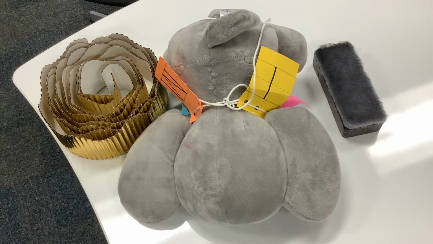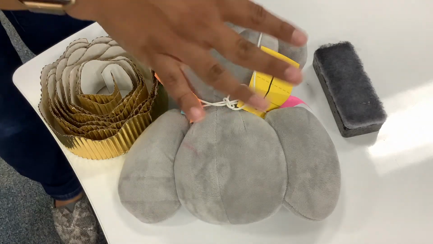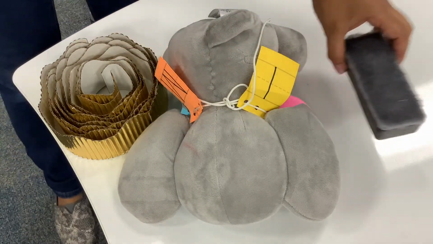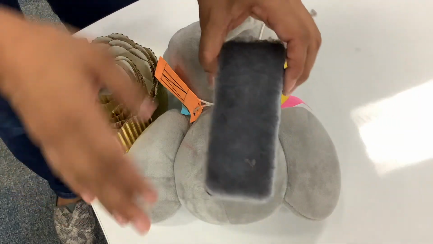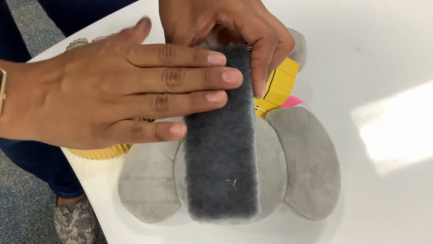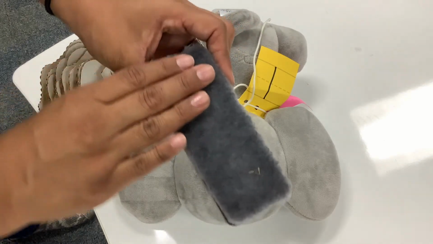So I have some objects here that I would like for you to help me with in deciding what their texture is. Ready? Come on. All right, friends. Here I have 3 objects that we're going to use our hands to feel the texture of. So first one up is we have this here. And I'm going to put my hand over it, and you're going to tell me what you think it is.